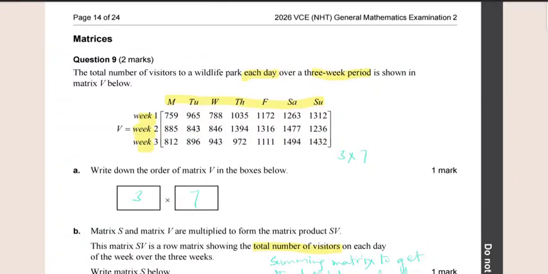The total number of visitors to a wildlife park each day over a 3-week period is shown in a matrix V below. Please look carefully at the places I've highlighted because those convey a lot of information to us as the question goes on. The important thing is to see what the rows are trying to tell us and what the columns are trying to tell us. Now, the weeks are 3 weeks, which are the rows, and each day is each of the columns.